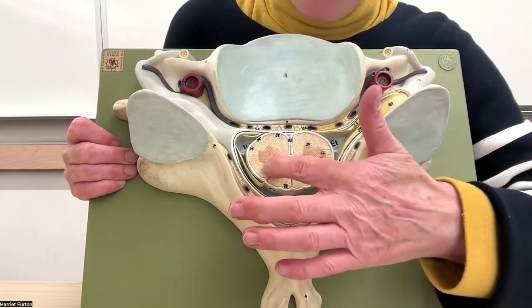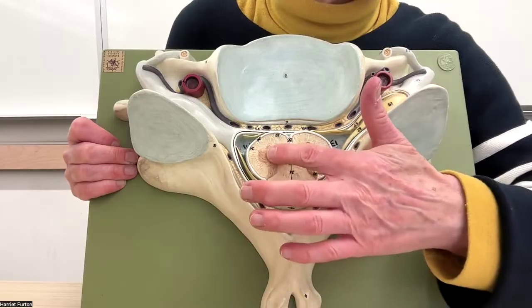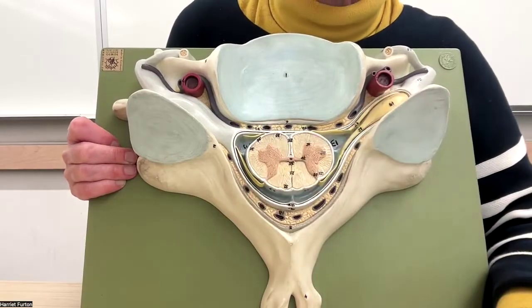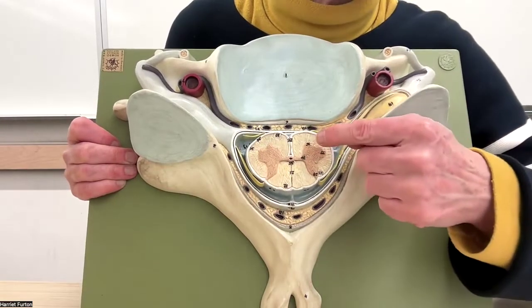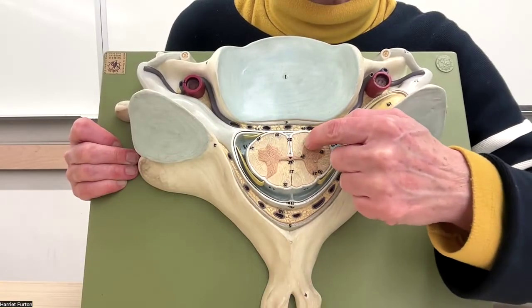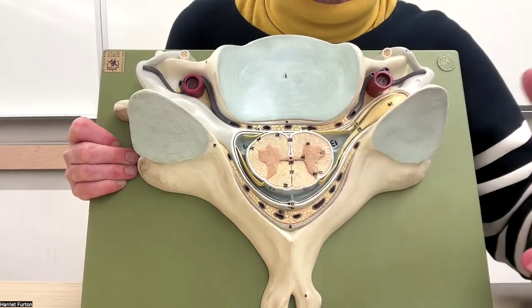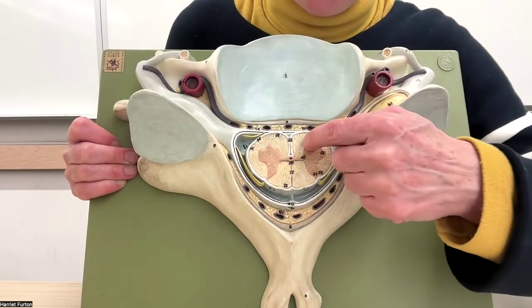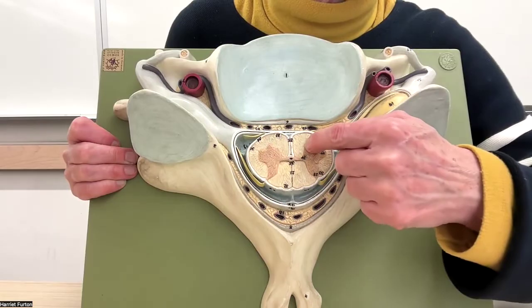The gray matter is inside, and here it has horns, and we distinguish between anterior horns. Pay attention that this is not in our model key. It's not ventral, but anterior.